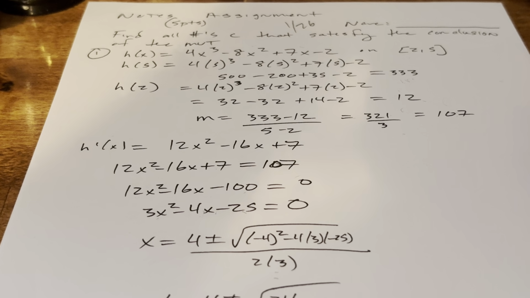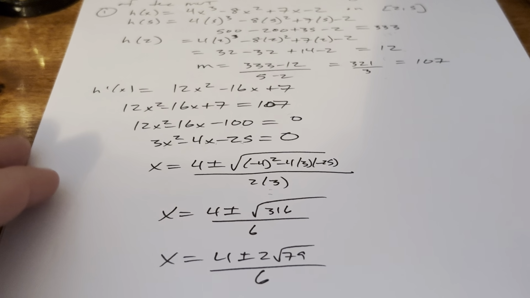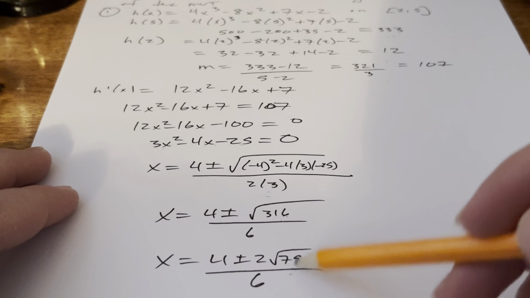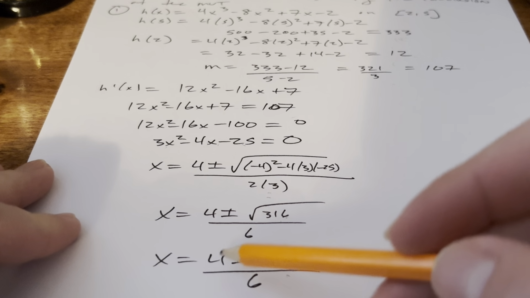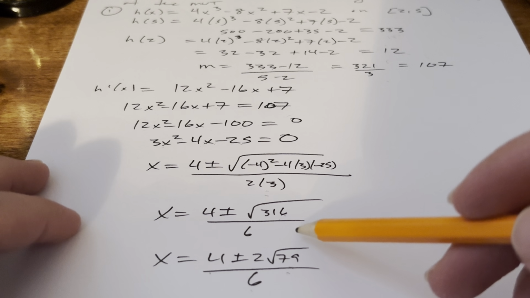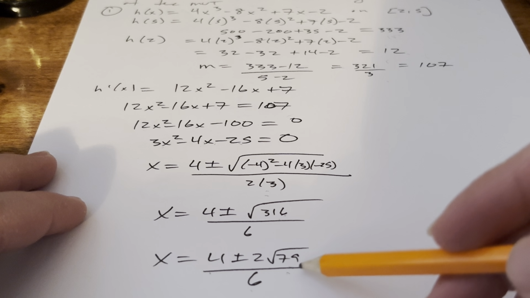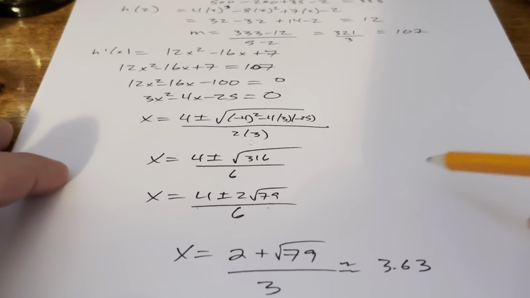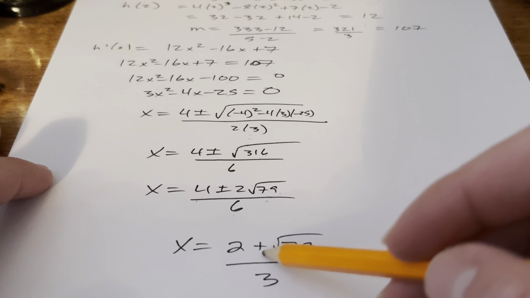16 plus 300? Yes, 316. Wow. Which is 4 times 79, and 79 is prime. So 4 plus or minus 2 root 79. Okay, I can divide this and this by 3. Your interval is 2 to 5, so it's not going to be the negative, because this is going to be just shy of 9. So it's going to be like a negative, like 2.3 something. That's going to be outside. So I divide everything by 2, and I only keep the positive version.